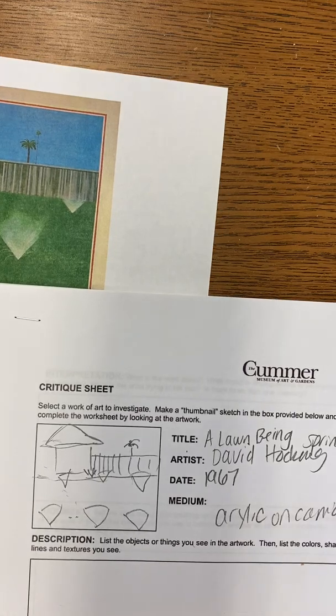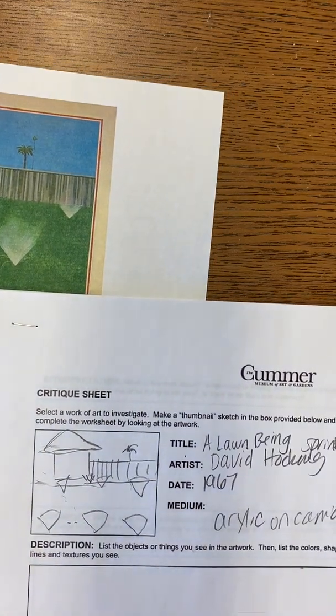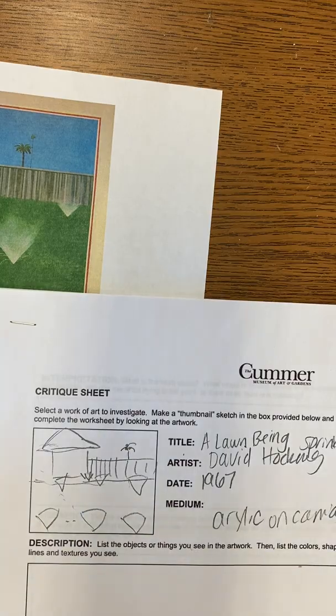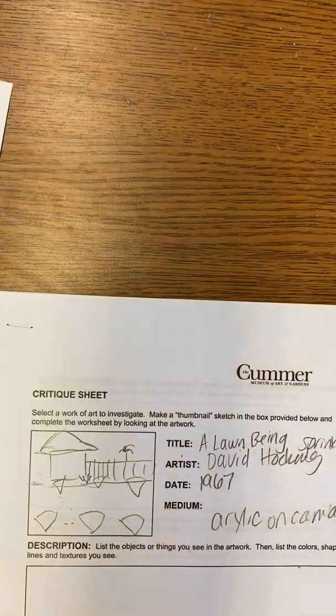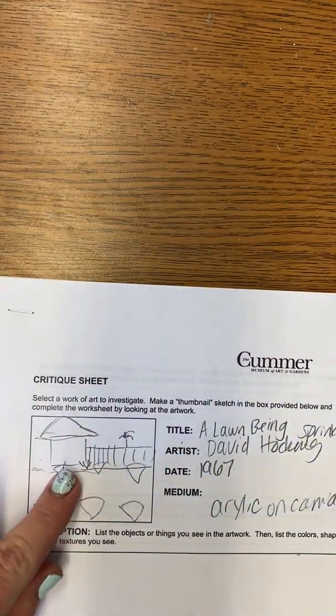Fun fact, I used to make little sketches of all my art history slides in college so I could remember them. This is the days before Google Images. But anyway, I wanted to see your little sketch.